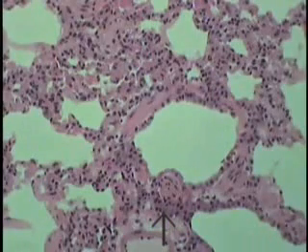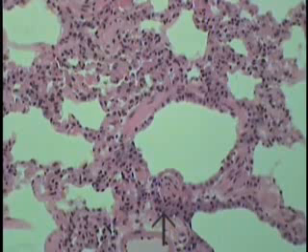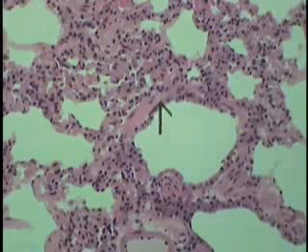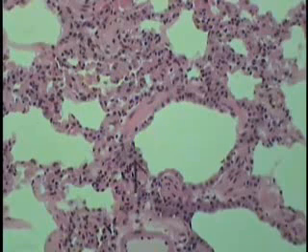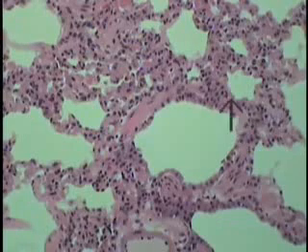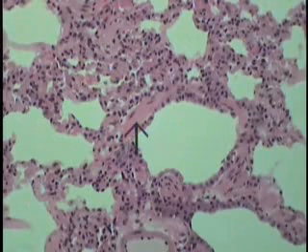Finally, one will get to the end point of the purely conducting portion of the respiratory tree at a terminal bronchiole. One of those is shown in the field cut more or less in cross section, but it's somewhat at an angle. One can see that the lining epithelium is more cuboidal in nature. We'll see that most of the cilia have disappeared. There should be no goblet cells present, but yet the wall is supported by a layer of smooth muscle, this bronchial smooth muscle wall, giving it its support.